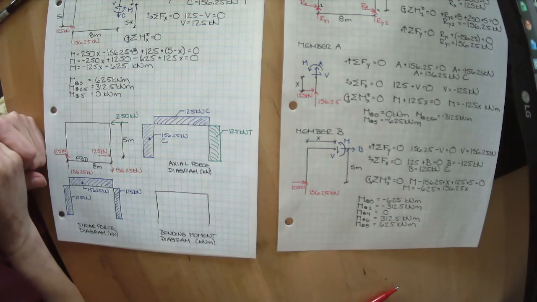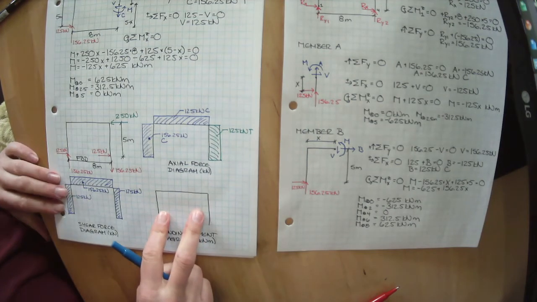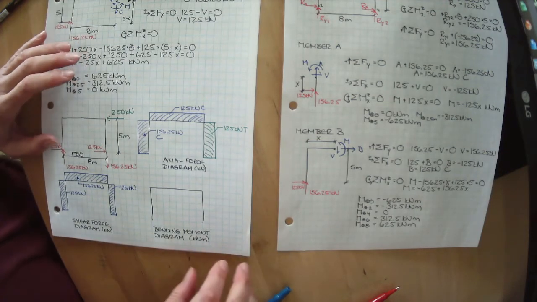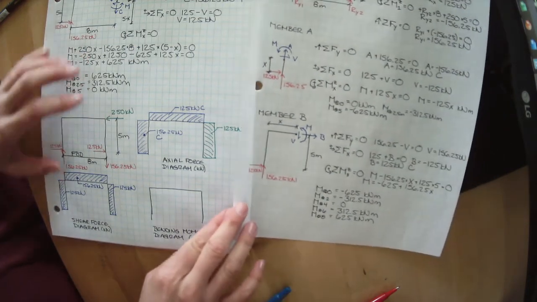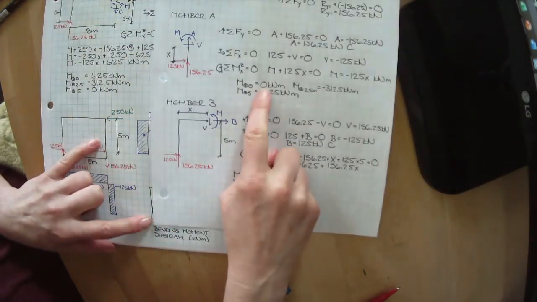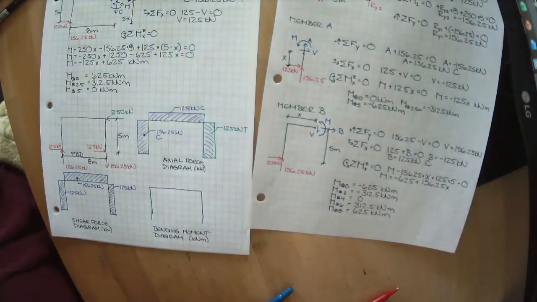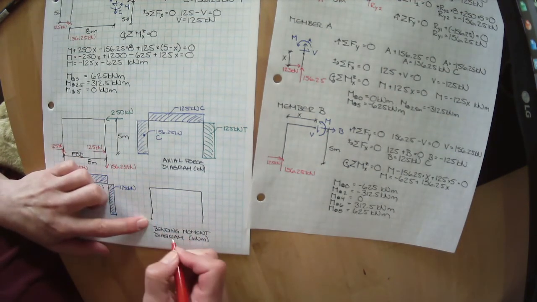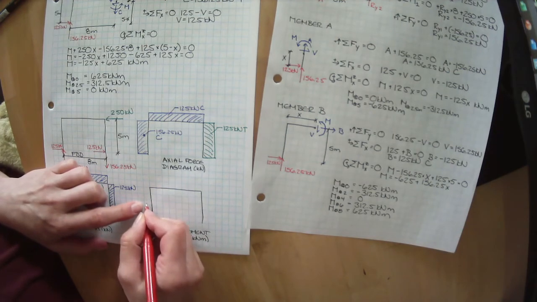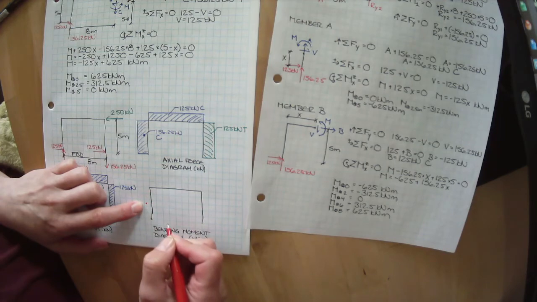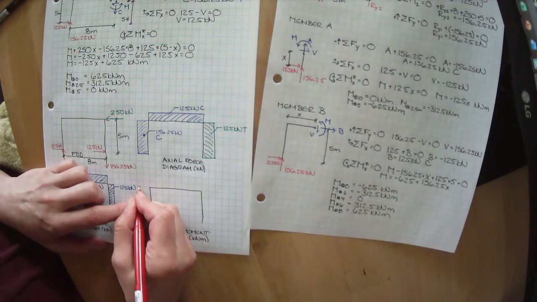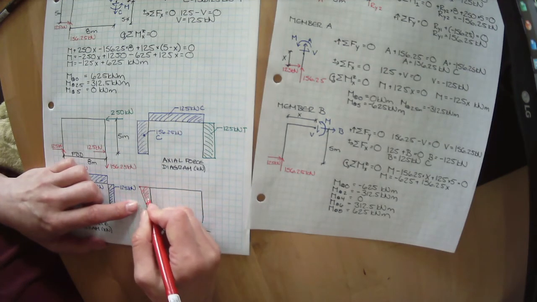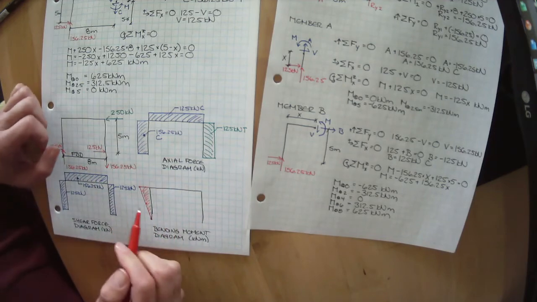All right, and then our moment frame diagram. Okay, we had at member A, so member A at 0, what color should I use for this? Why don't I use red? At 0, we had 0. At 2.5, we had 312.5, and up here we had 625. Or minus 625.